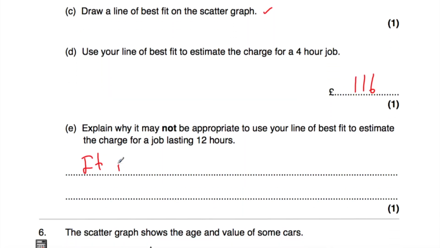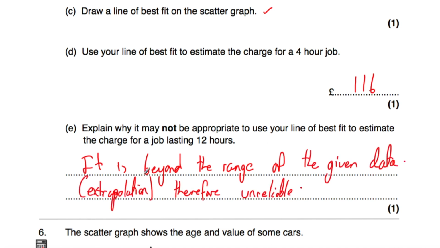It is beyond the range of the given data. And that's it. So I've just written down it is beyond the range of the given data. So it's extrapolation, so therefore it would be unreliable. And whenever you're doing extrapolation, which is going beyond what you've been given and predicting what's going to happen, that can sometimes be unreliable. So it's beyond the range of the given data.